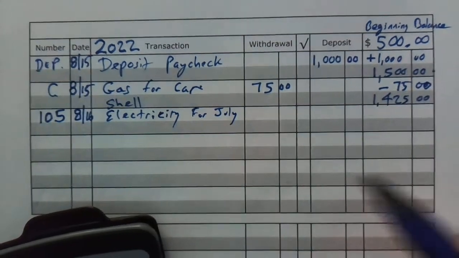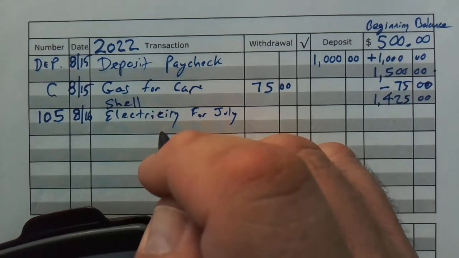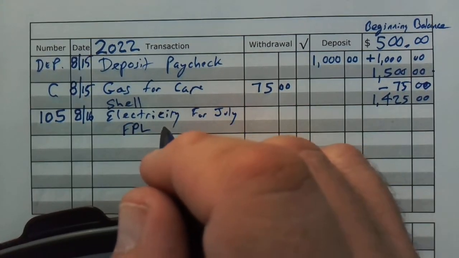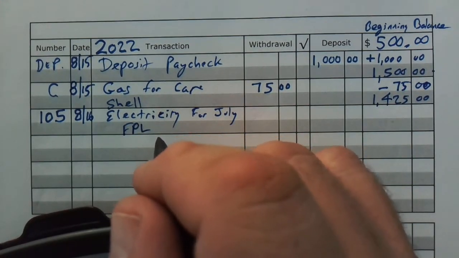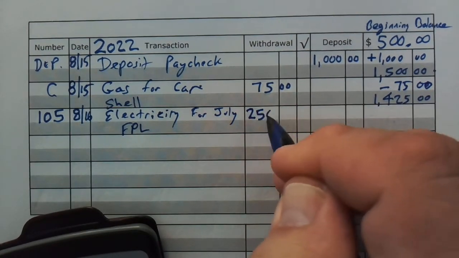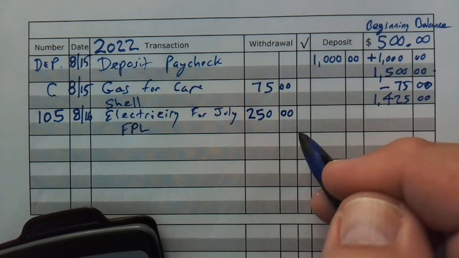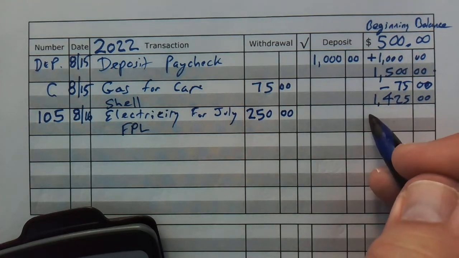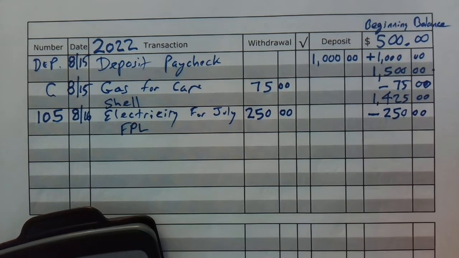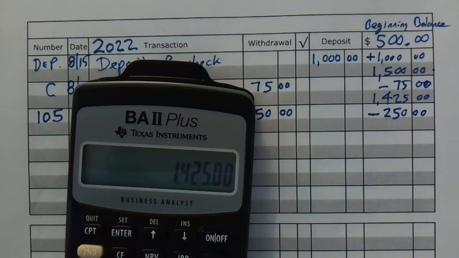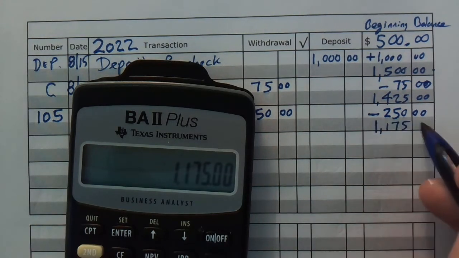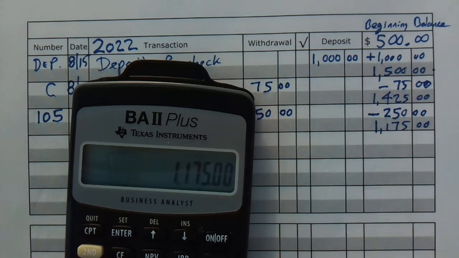I'm going to say it's electricity for July, and we're going to say we paid that. Again, I'm going to write who I wrote it out to. In this case, I'm going to say FPL. And our electric bill was $250. And go ahead and subtract that from our balance. So we subtract the 250. That means we have $1,175 left in the account.